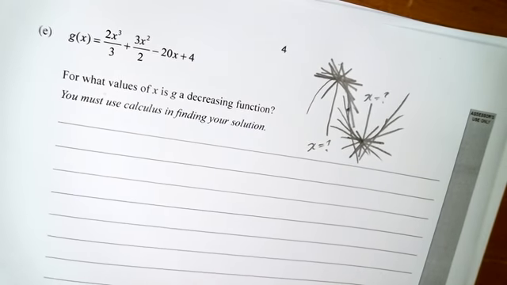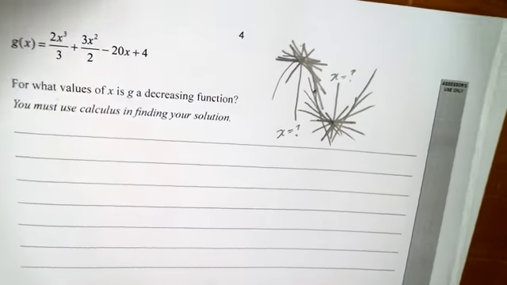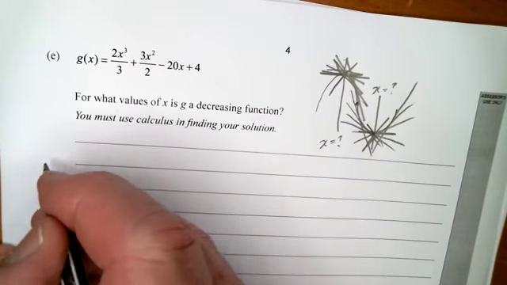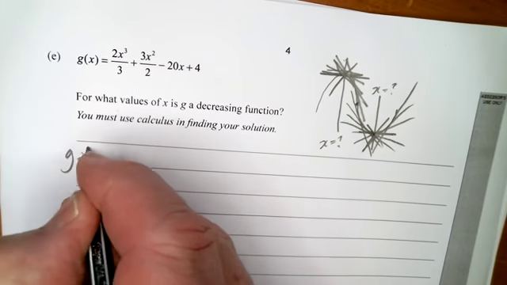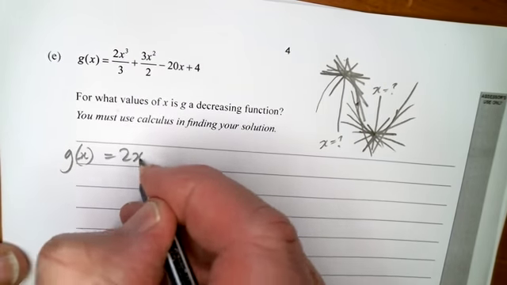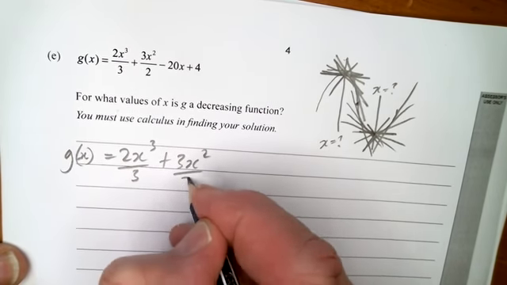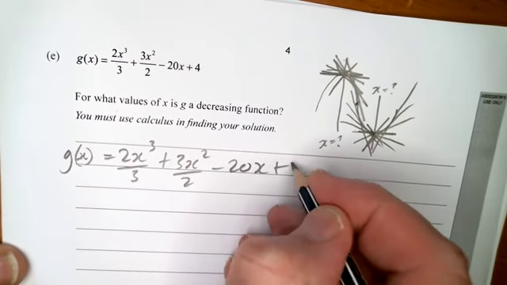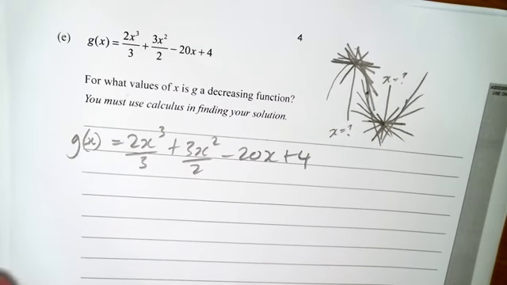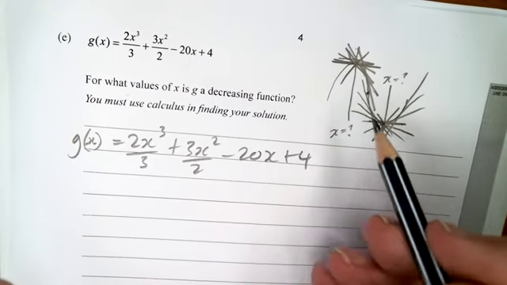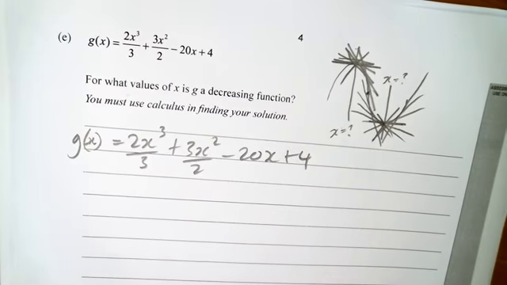Okay, so let's go ahead and do just that. First of all, let's write out the function. We've got g of x is equal to 2x cubed on 3 plus 3x squared on 2 minus 20x plus 4. So I'm going to find the gradient function of that, or the differential function, set it to 0, and then it's going to reveal these two x values. Let's see if that works.